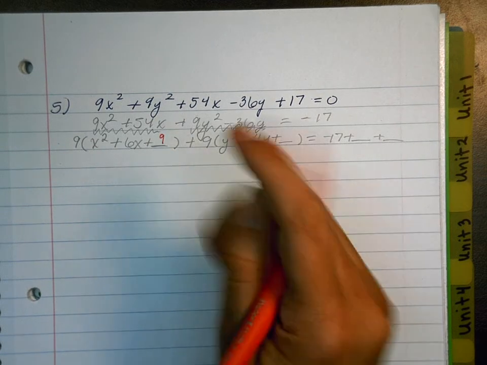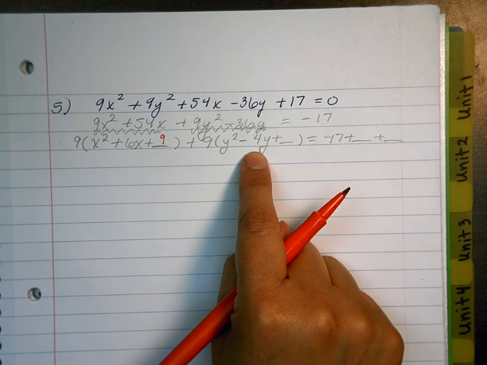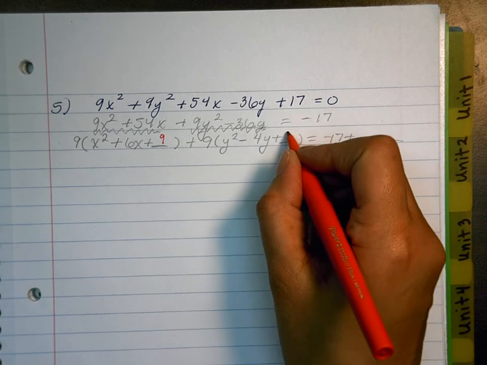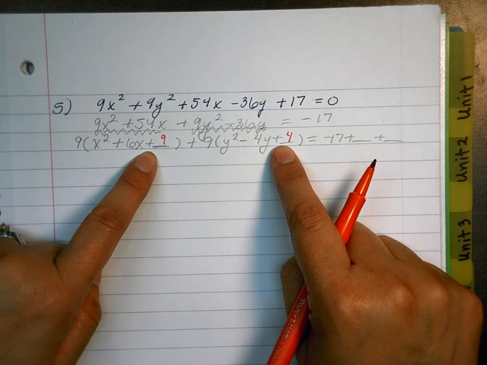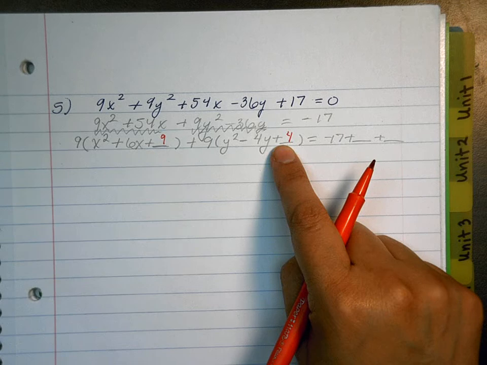What's negative 4 divided by 2? Negative 2. And what's negative 2 squared? I often have the kids say, will these always be plus? Yes, because when you square it, it's going to become positive. Okay, now here's another tricky part.